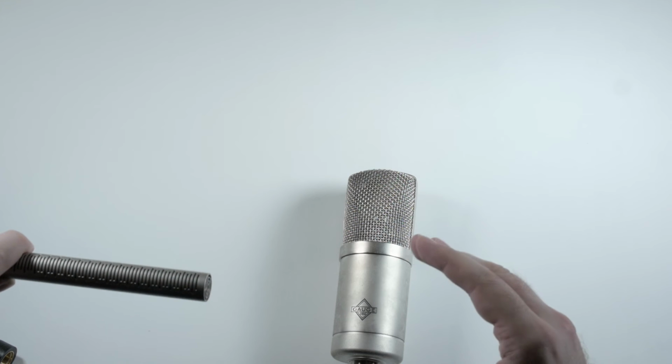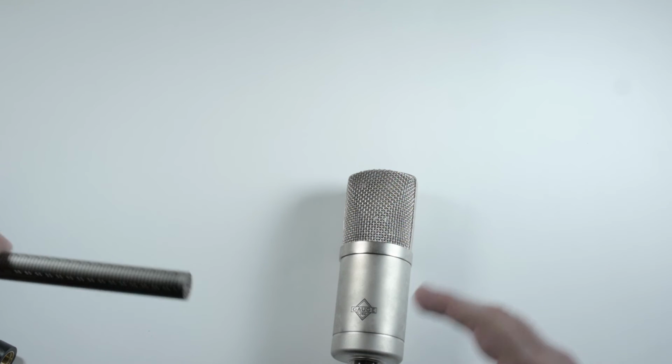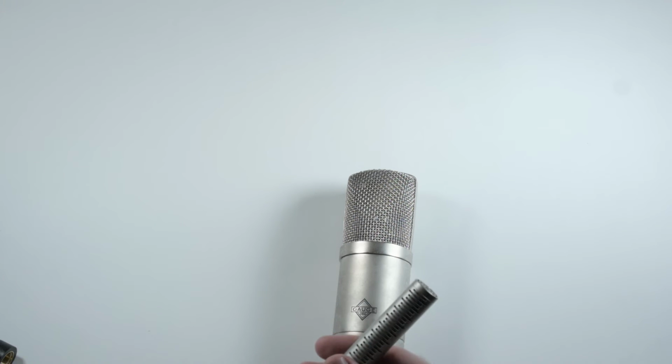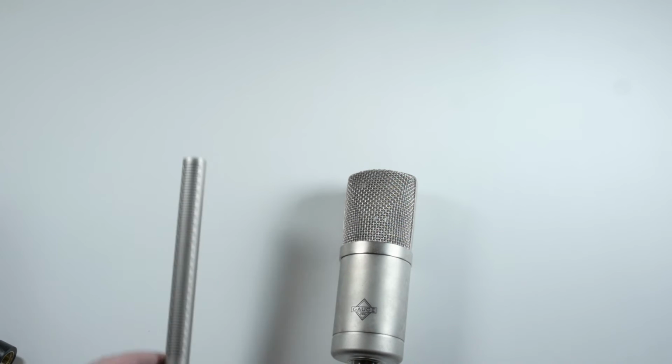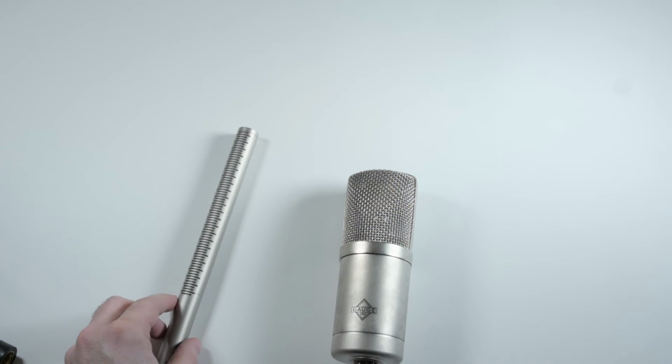And that's not ideal really, because it affects the sound. So that's the downside of using a shotgun. But they do have a great sound. A lot of them do really complement the human voice, both male and female.